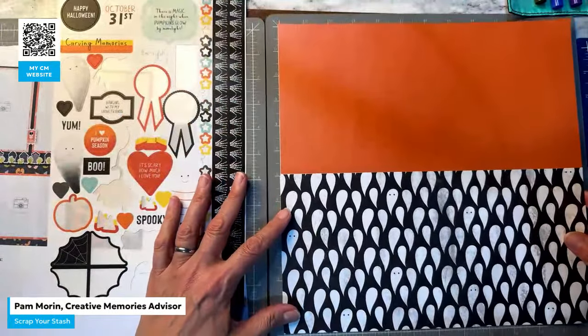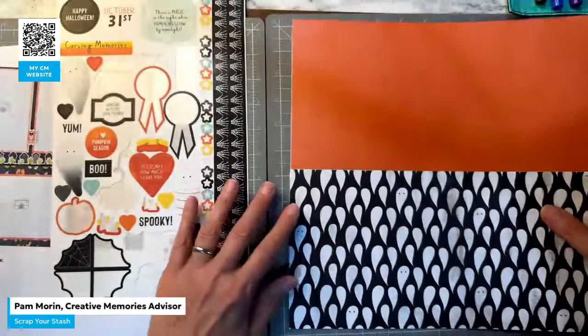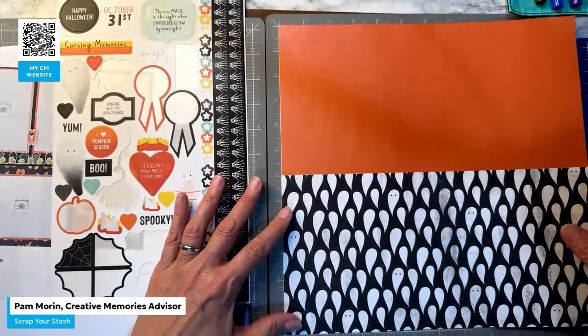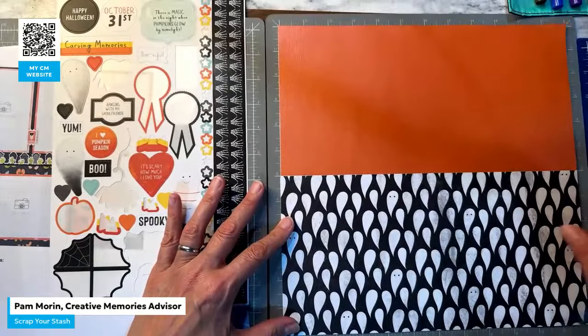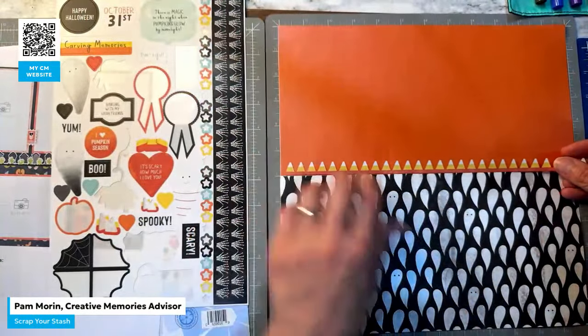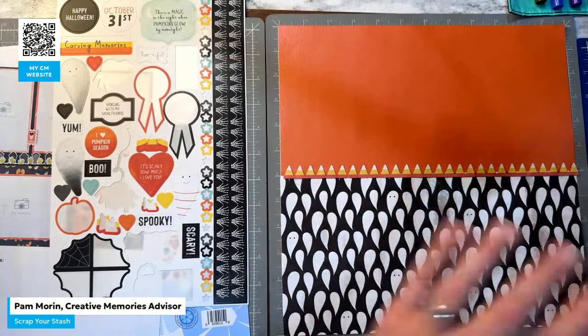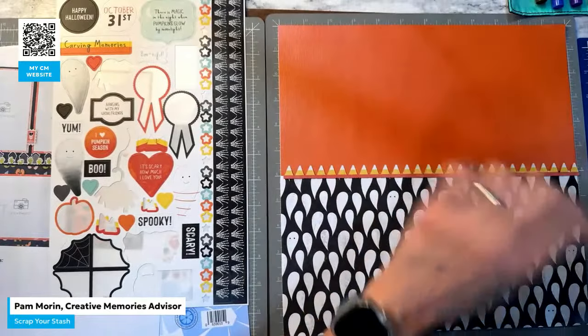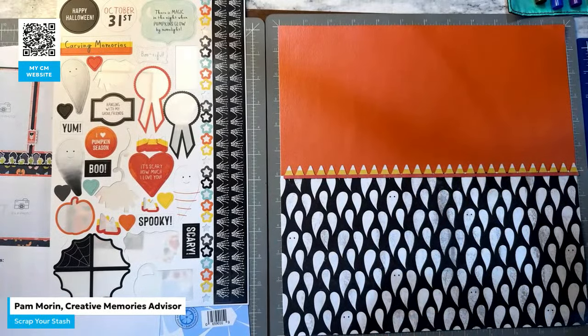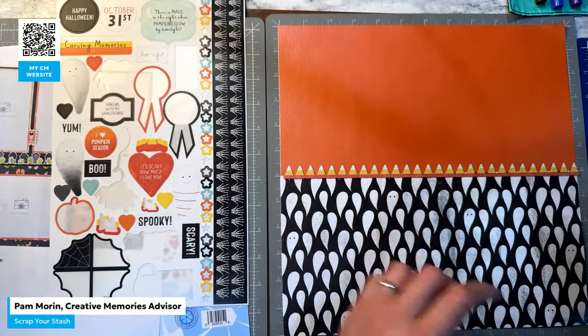All right. So we're all set. We've got both pieces adhered to the white base. We can adhere down our border, but we learned from the first one that we should cut our photo mats first.